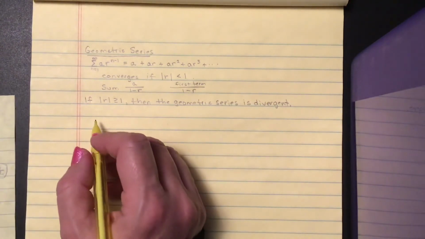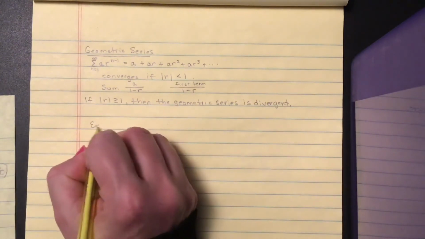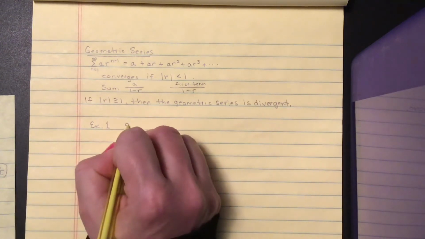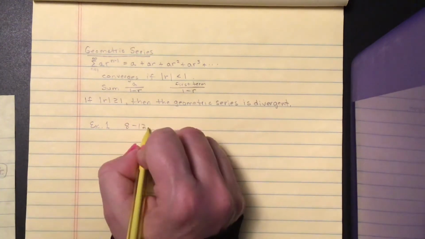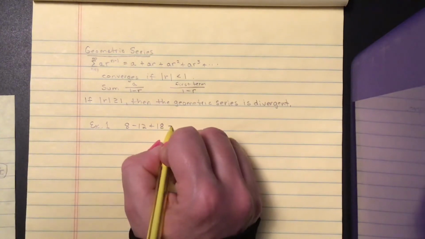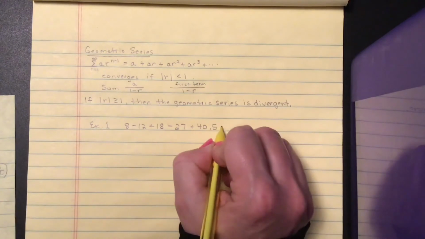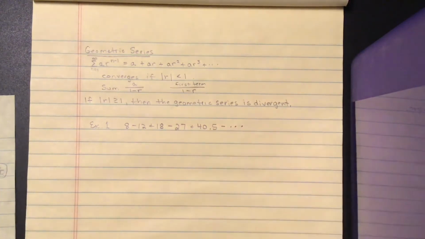Example number 1. 8 minus 12 plus 18 minus 27 plus 40.5 minus, and so on.